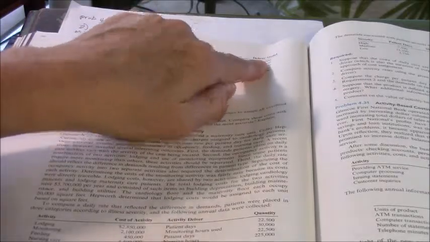So you add that up and that's 60,000 moves. If you take 1,200,000 and divide it by 60,000, again you get $20 per move. Again $20, but this is per move, that one is per engineering hour, and that's per maintenance hour. So they're not really the same thing at all.